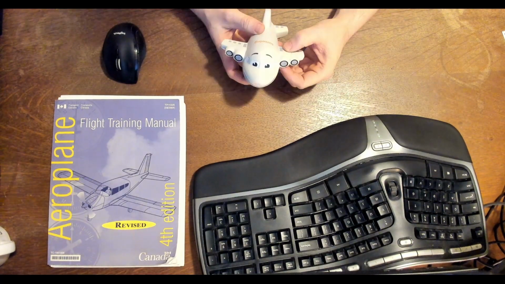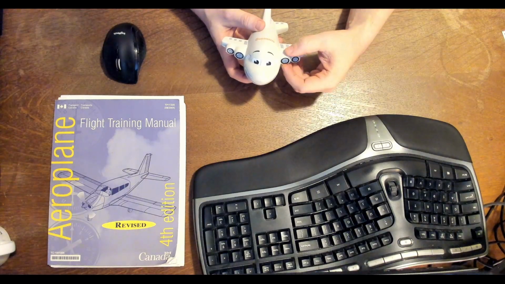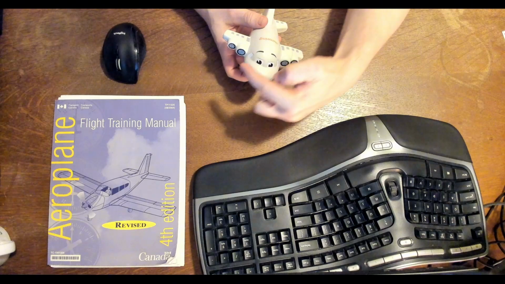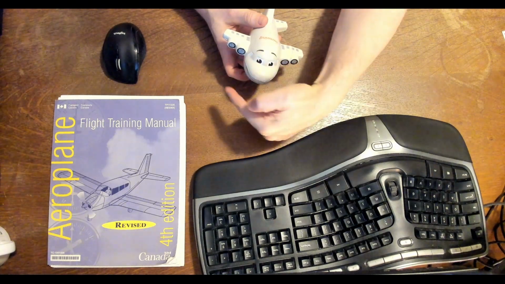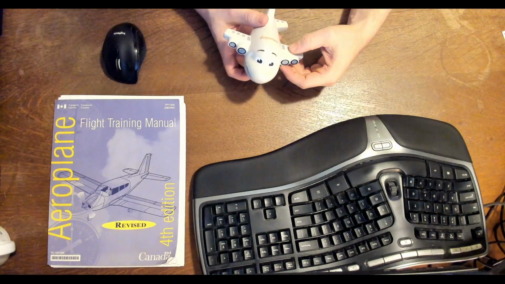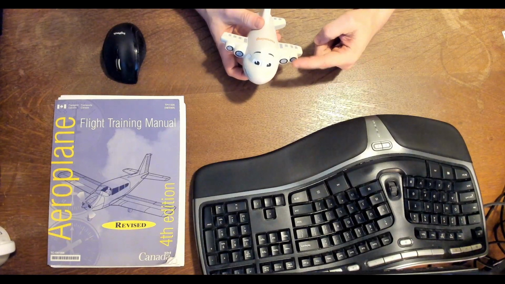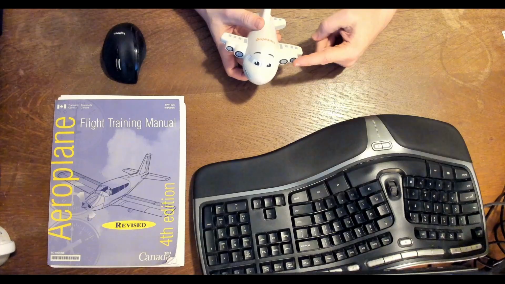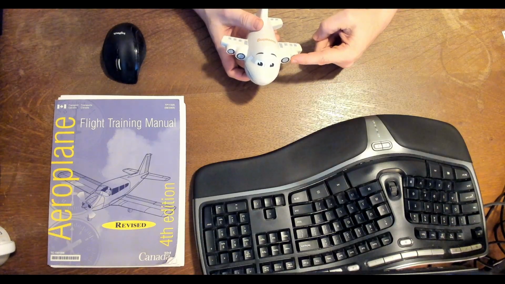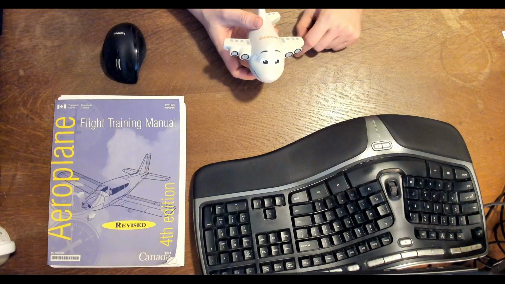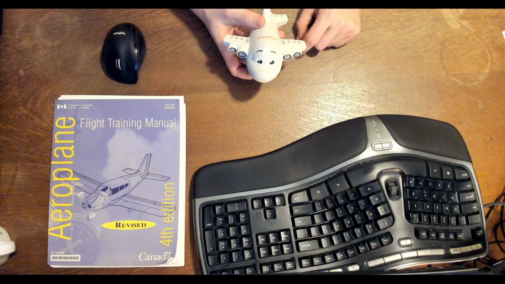What's happening is as we add power, it makes the plane want to roll left. Because our prop is spinning clockwise here, as we add power, our plane wants to spin in the opposite direction. That opposite direction causes the left wing to receive more drag, which causes the plane to yaw to the left. Again, the correction is right rudder.